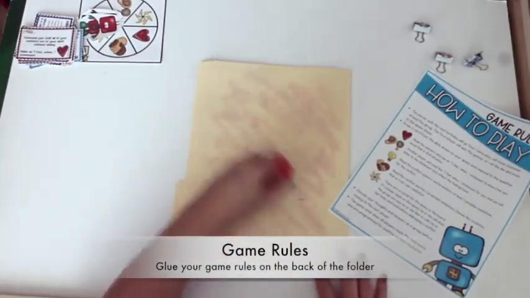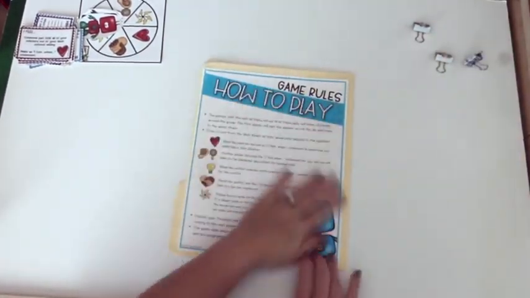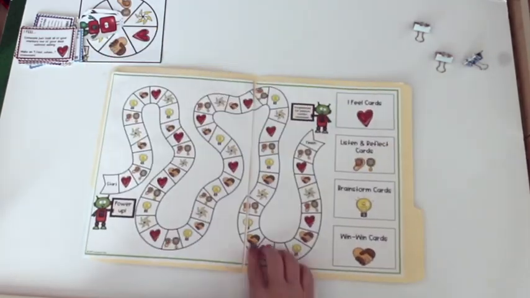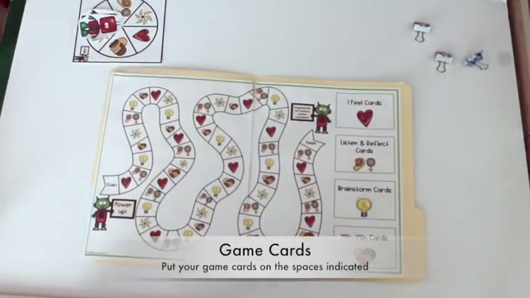After you get your game board where you want it, then you can glue the rules to your game on the back of your folder. It's really that simple. Then you can just open your folder and set up your game.